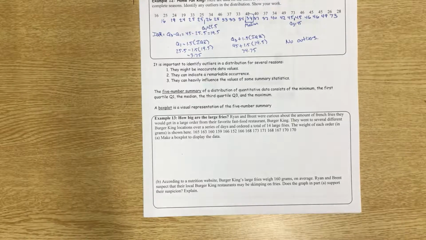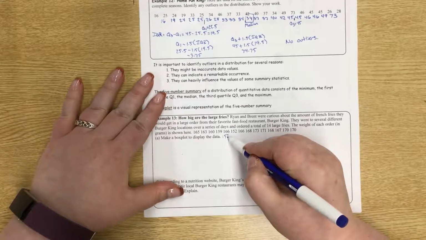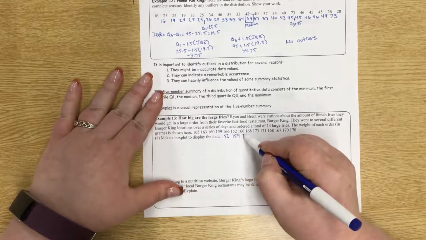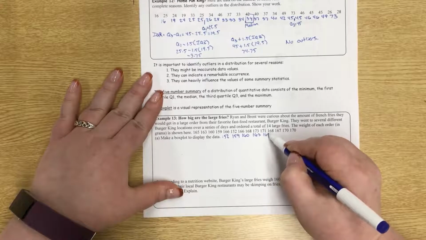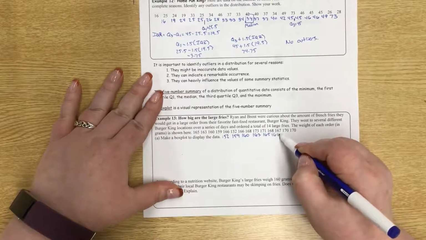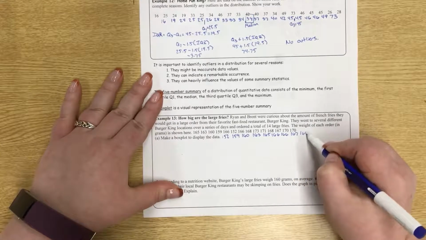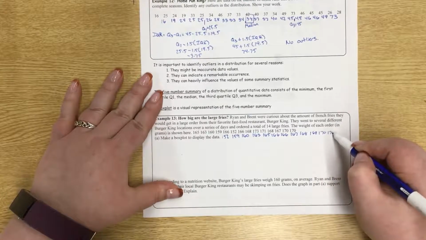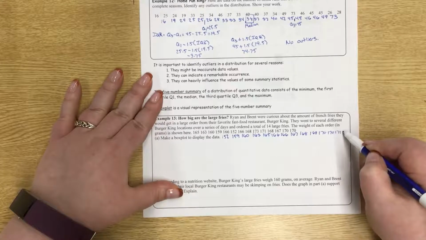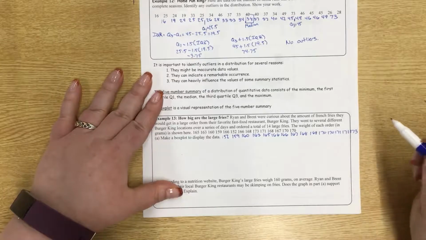Okay, so the first thing we need to do is put them in ascending order so we can find the 5-number summary. So in ascending order, they are 152, 159, 160, 163, 165, 166, 166, 167, 168, 168, 170, 170, 171, 171, and, I almost ran out of room here, 173.